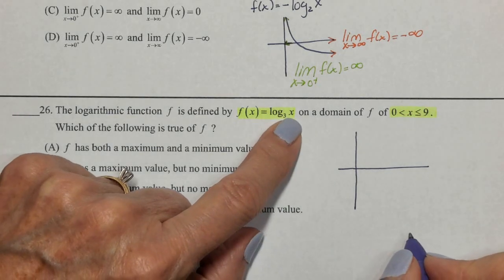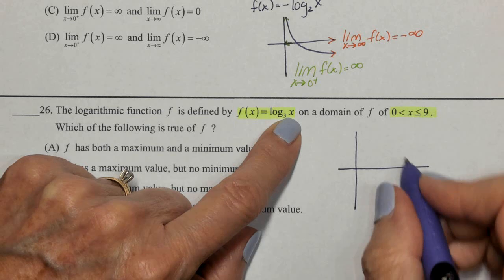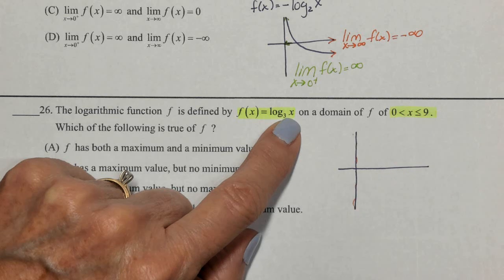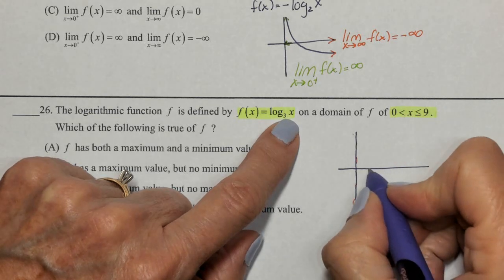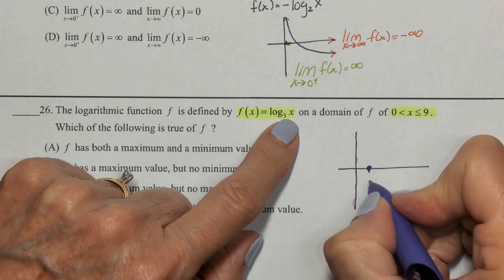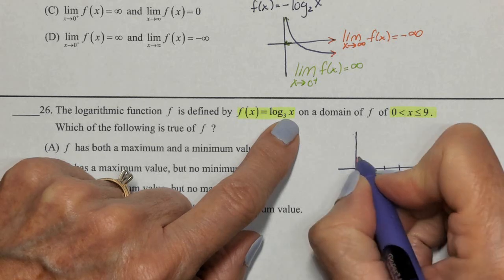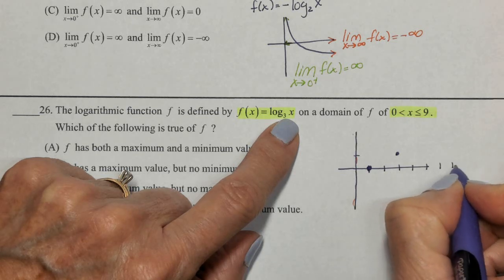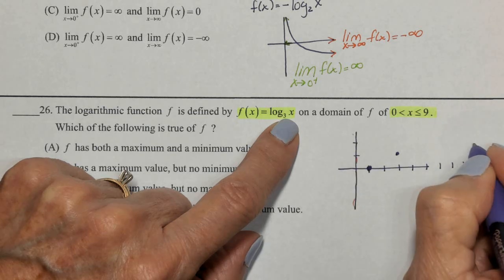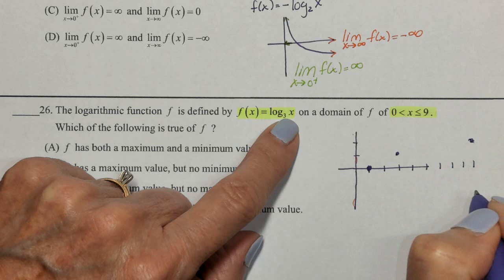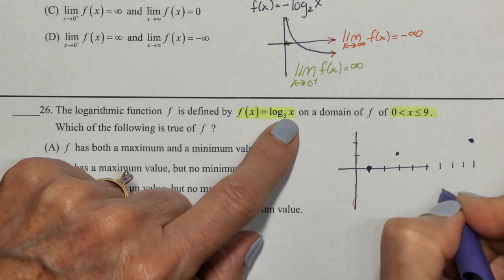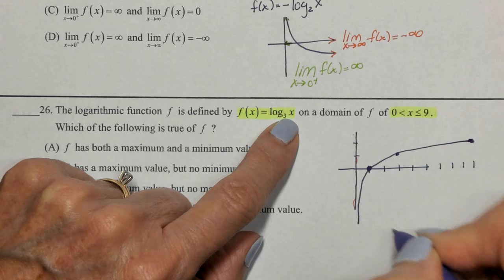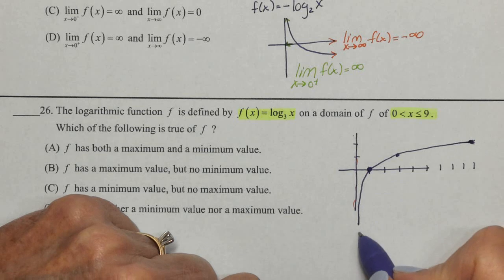Okay, x cannot be 0, so we have a vertical asymptote there. That's why we didn't include 0. When x is 1, we are at 0. When x is 3, we are at 1. When x is 9, we are at 2, because 3 squared is 9. And they tell me to stop right there. So this would be the graph. We're stopping here, but we go forever down.